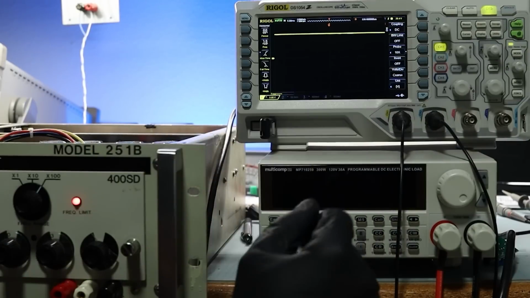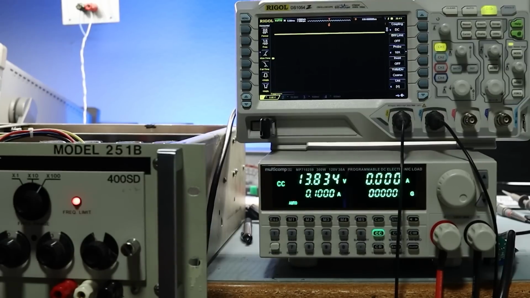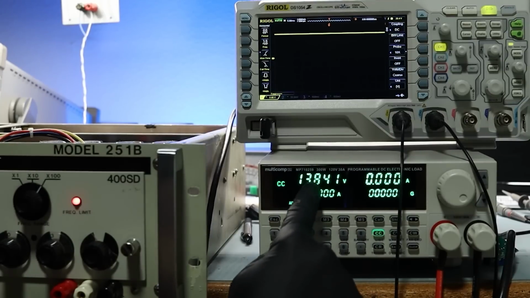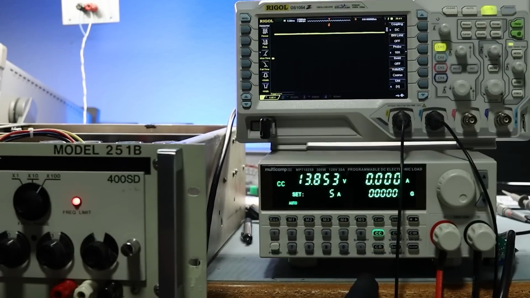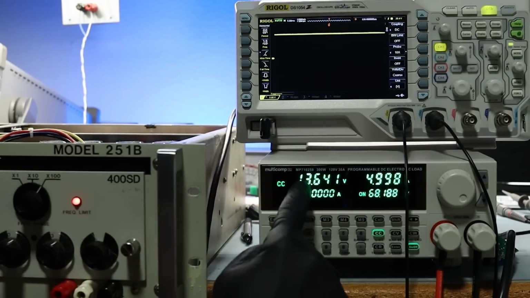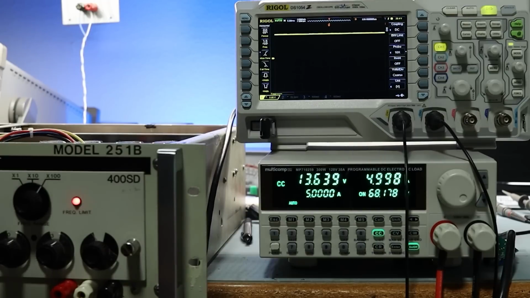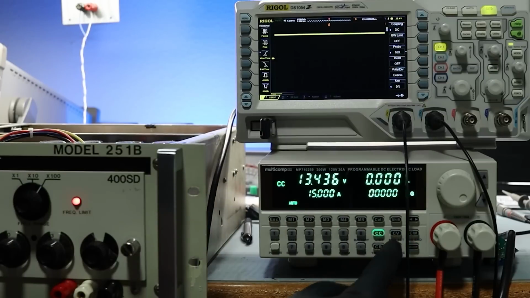5 volts per division. Okay, so we're at 13.8 volts output. I'm gonna turn my load on. See, we've got 13.8 volts there. So our Zener regulator is doing its job. Now I'm gonna give it a load of 5 amps. Turn that on. Drawing 5 amps, we're still at about 13.6 volts, so the Zener is still doing its job. Now I'm gonna give it, let's say 10 amps. Drop down to 13.4 volts, but that waveform still looks okay.